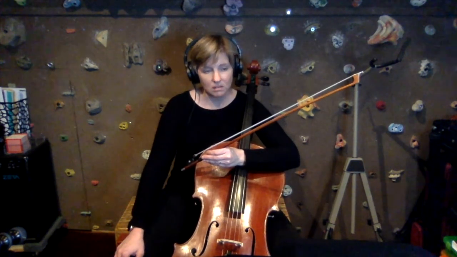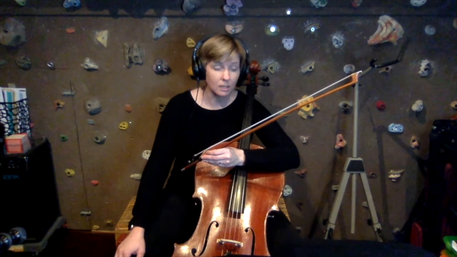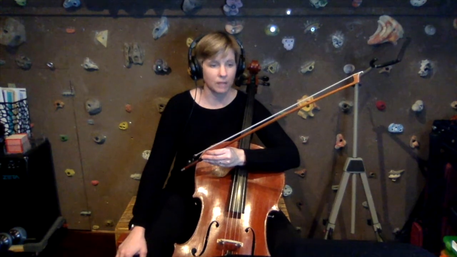That is the key of F major, and it just tells you that all the B's in that piece, unless otherwise indicated, are going to be B flat. So here we go, F major scale.